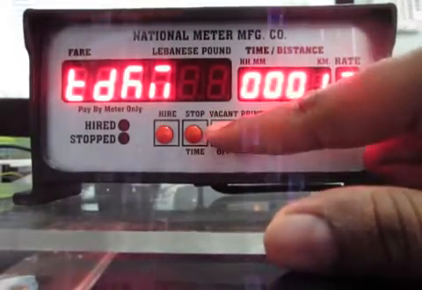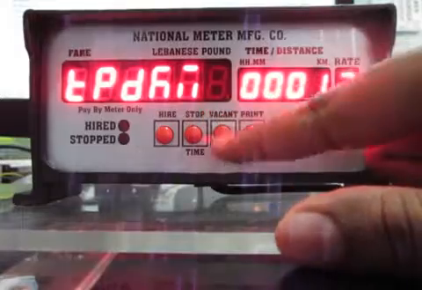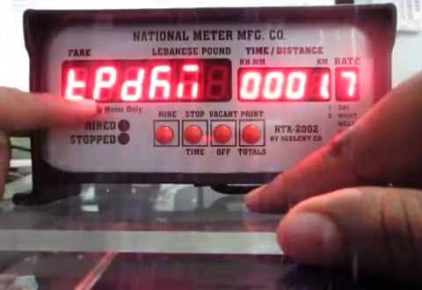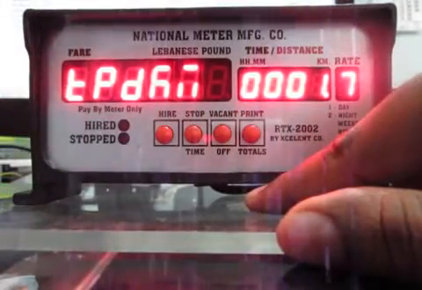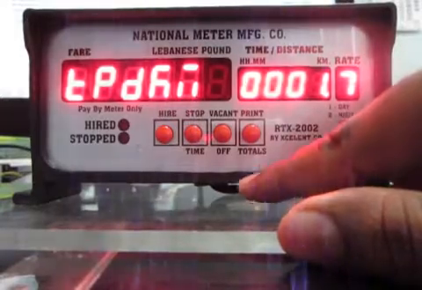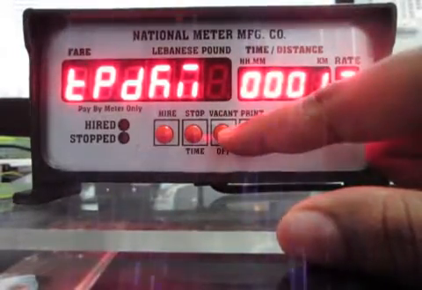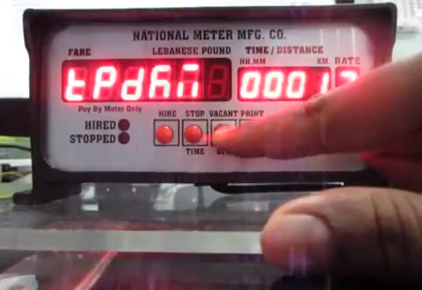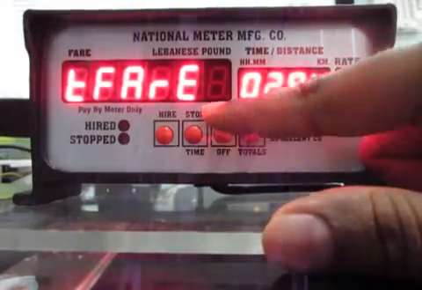After that, if you press the vacant key, you will see total paid distance in kilometers. This distance is only in hired mode or hired plus stop mode, which is calculated in the trip. And if you again press that vacant key, you will see total fare.